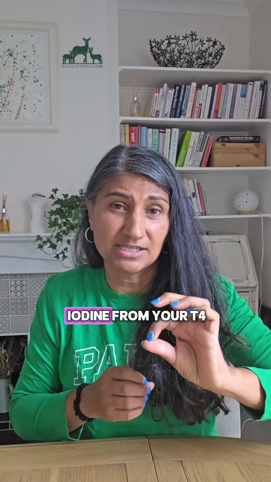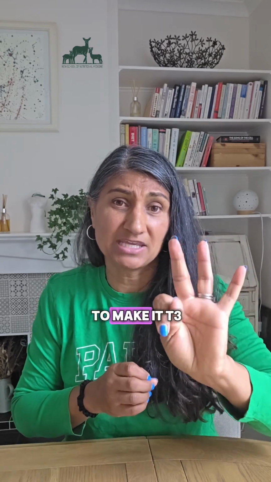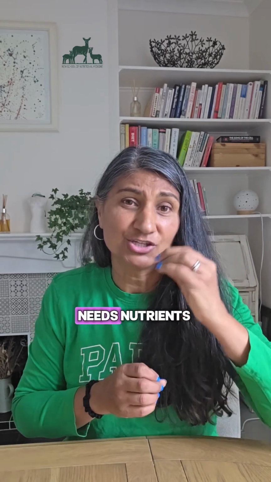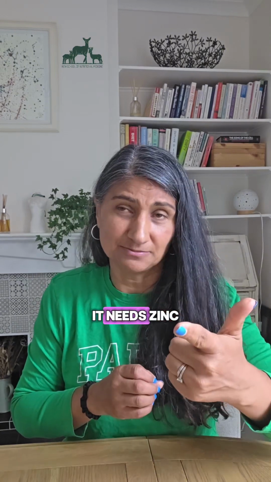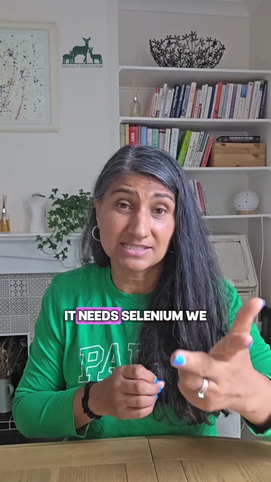That enzyme that takes off that iodine from your T4 to make it T3 needs nutrients. It needs iron. It needs zinc. It needs selenium.